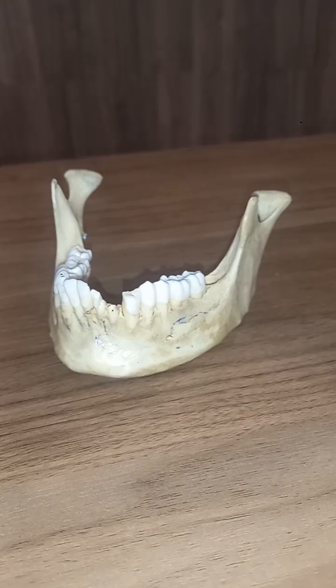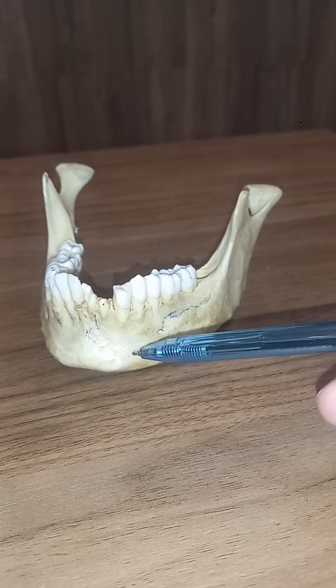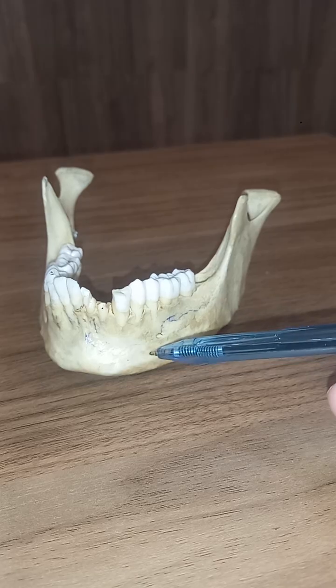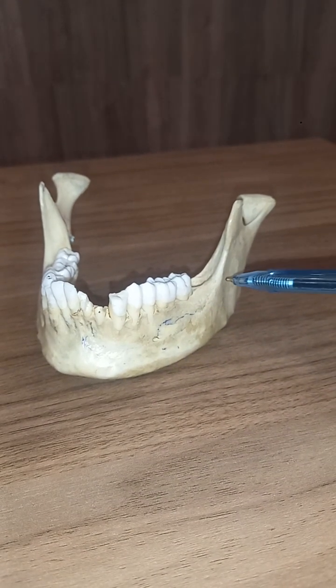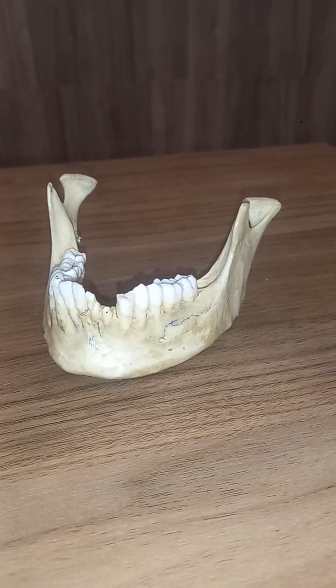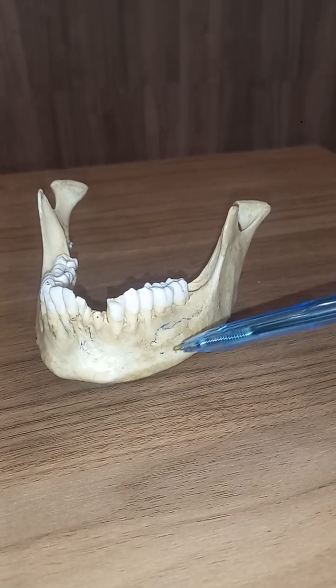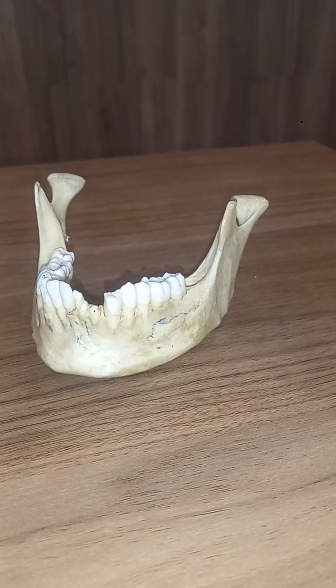The next thing is the oblique line. The oblique line basically starts from the mental protuberance and moves till the anterior border of the ramus of the mandible. It is for attachment of the depressor anguli oris muscle.